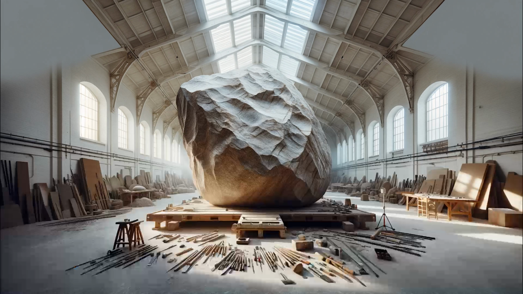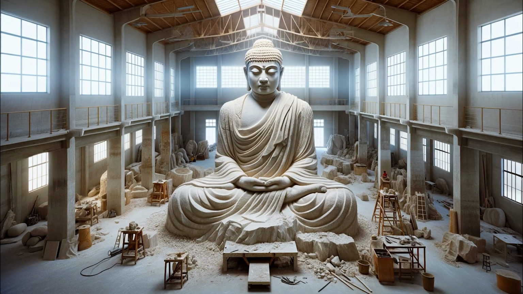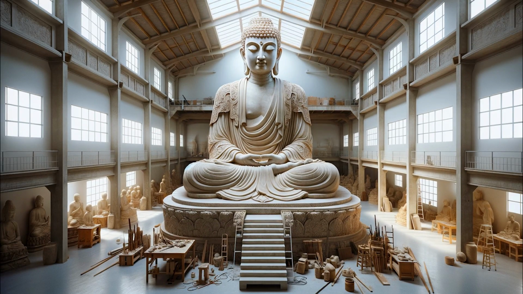Imagine training as sculpting. A high learning rate initially acts like a sledgehammer, quickly chiseling out the rough shape of a Buddha statue. As the outline becomes clearer, switching to finer tools or lowering the learning rate allows for more detailed work, leading to a polished final product.